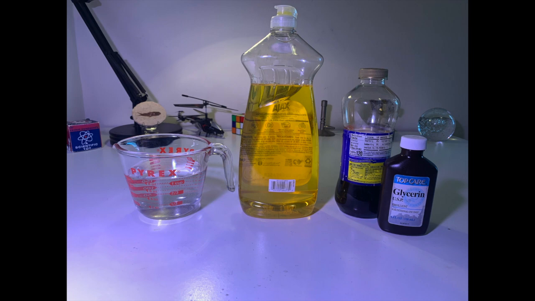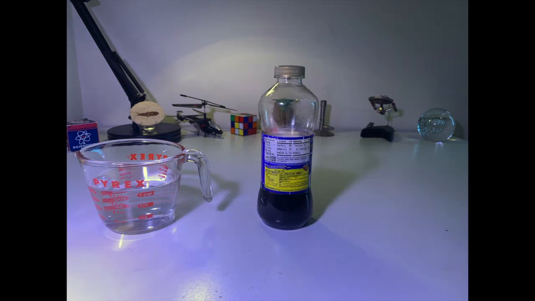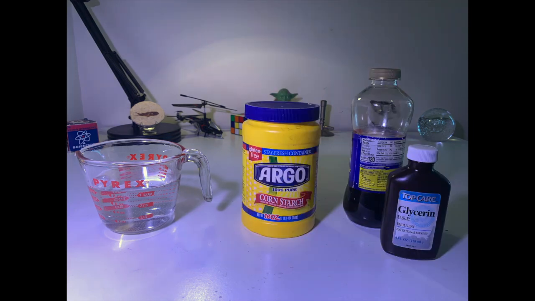Or we could change our second ingredient. We could fill a few cups with water and then add a little dish soap to one. And maybe add some glue to another. Maybe add just corn syrup to another. I've even heard of people using corn starch.